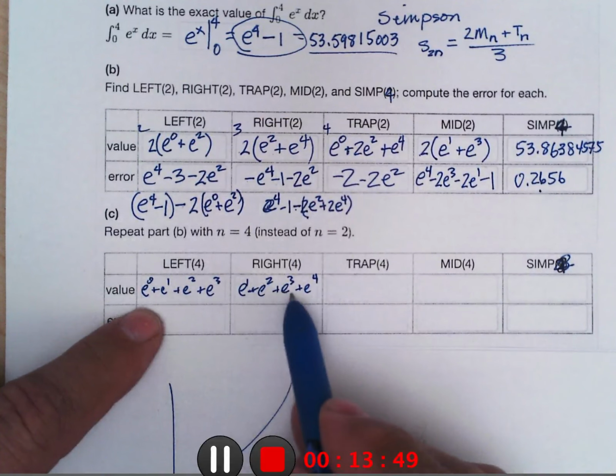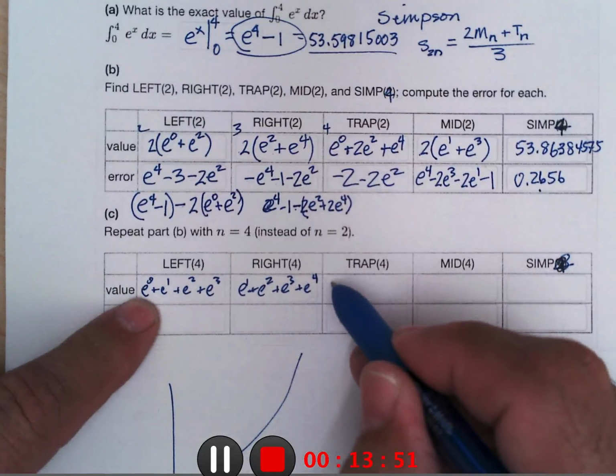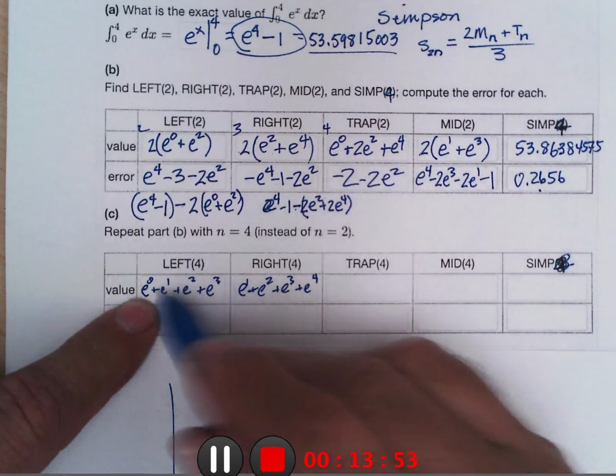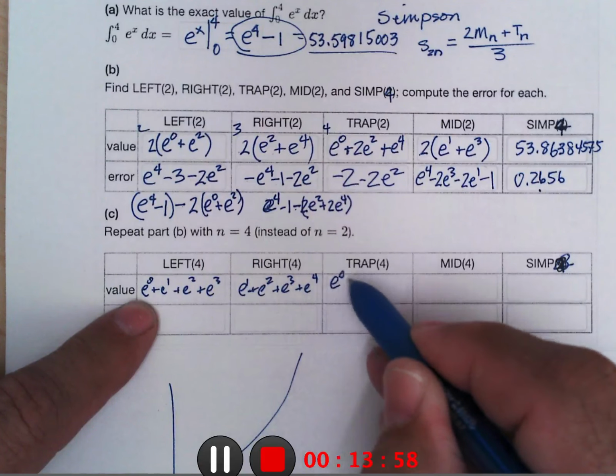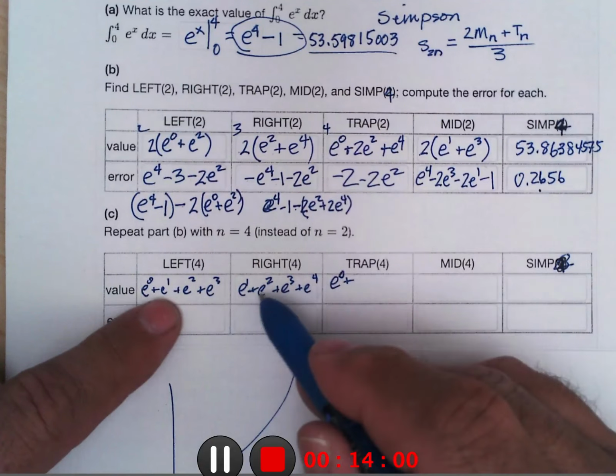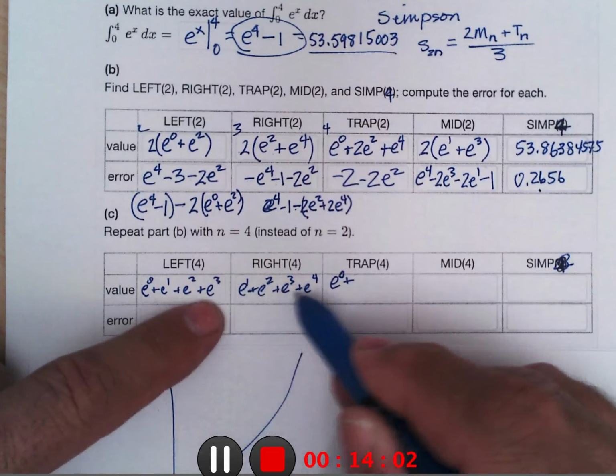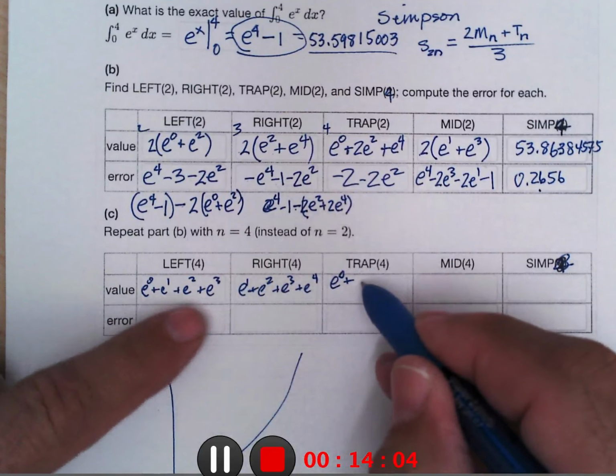Trapezoidal is going to be the average of these. So it's going to be e to the 0, there's only one of those, e to the 0 plus 2 E1s plus 2 E2s plus 2 E3s plus an e to the 4. And if I'm going to do the average, I have to divide by 2.